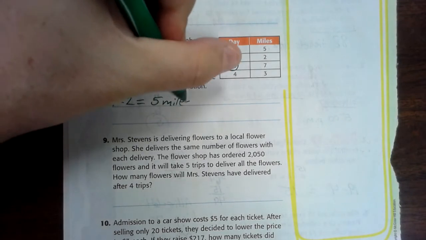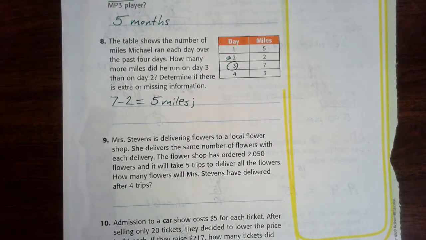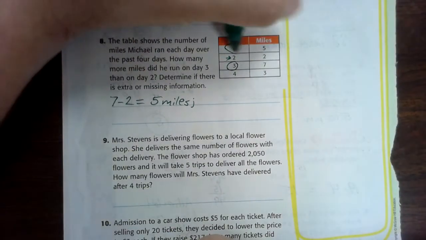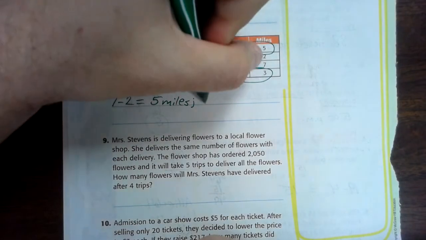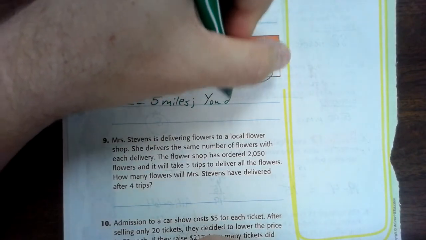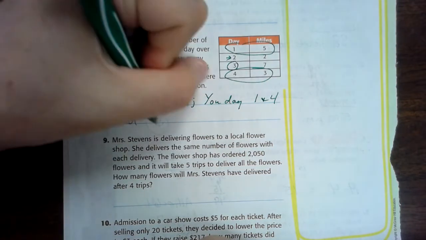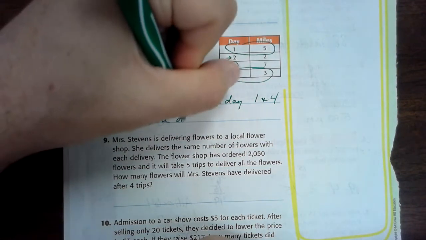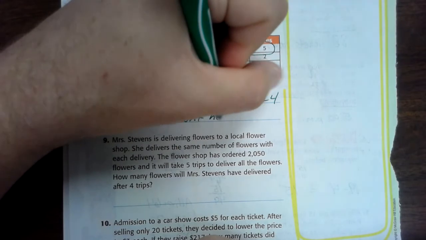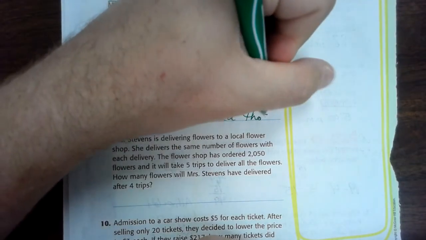Now that's an easy answer, but then it says, do you have extra or missing information here? And of course you do have extra information because you have day 1 and day 4. So you don't need those. You have day 1 and 4. And you don't need those, really.